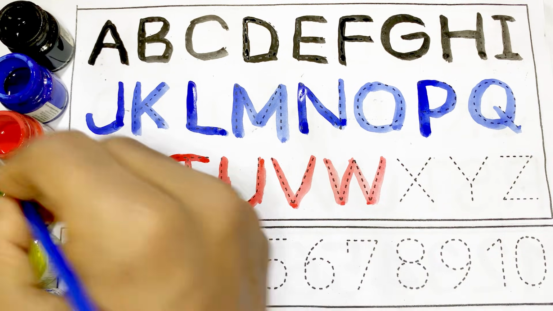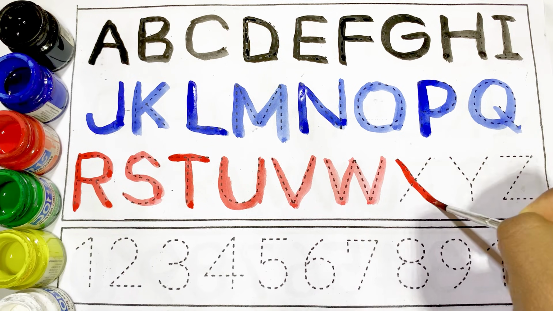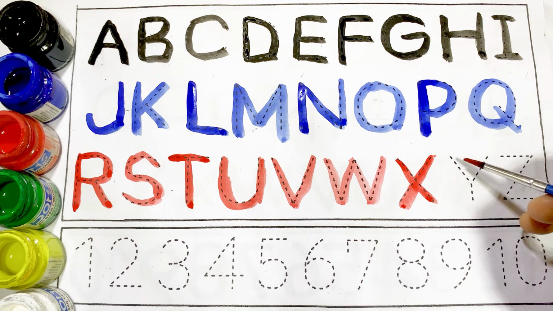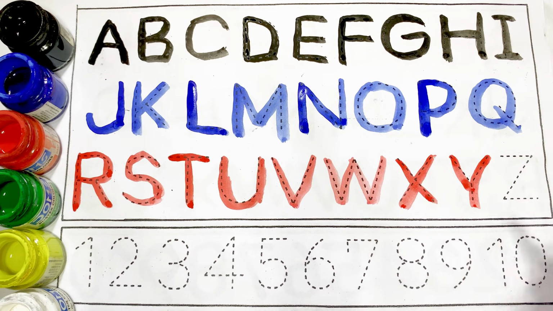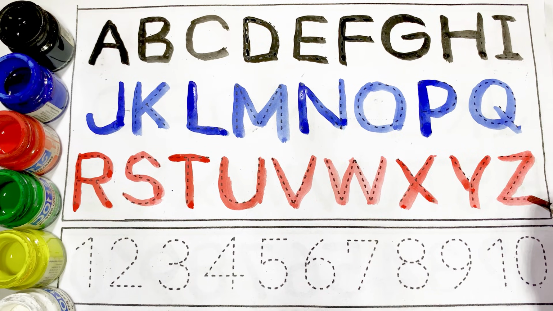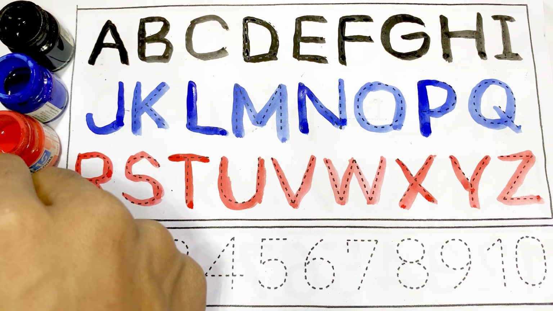W for well. X for X-ray. Y for yak. Z for zebra. Now you draw numbers and here is green color.